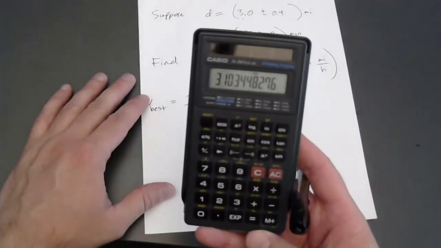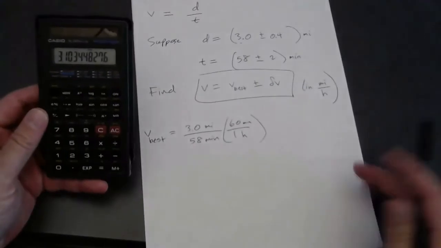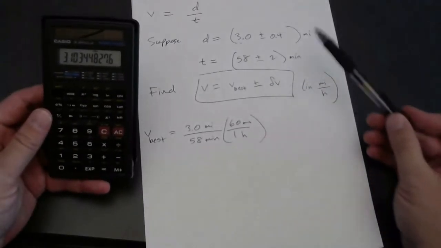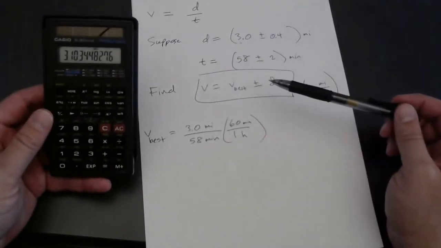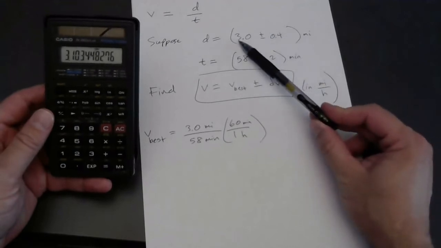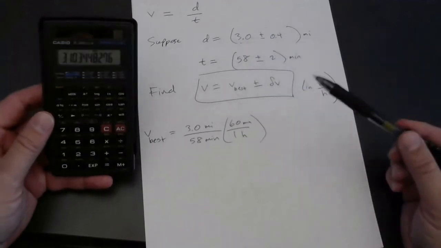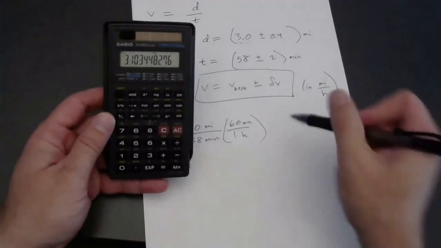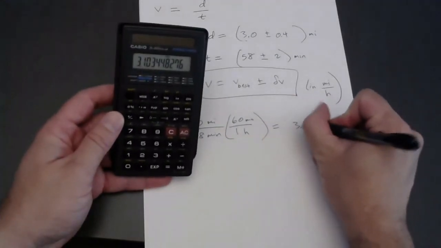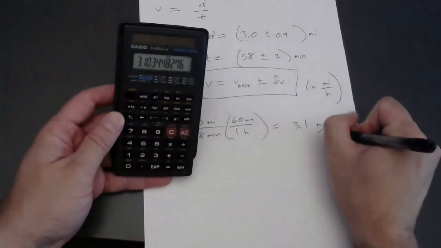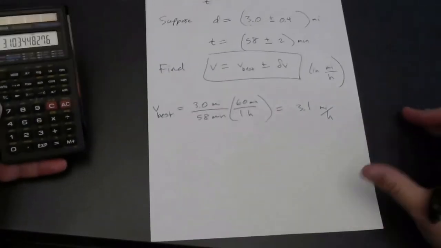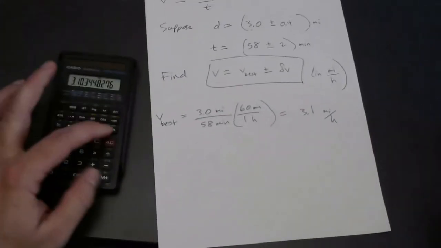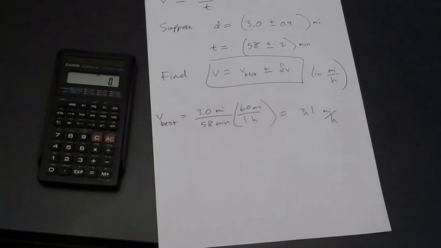The calculator's spitting out a whole lot of digits. Well, you know the rule. If you're multiplying or dividing, just go with the least number. So I've got just 2 digits here. I'll keep 2 digits. I'll round this to 3.1 miles per hour. That's my best estimate for walking speed. So that's a reasonable number. But what's the likely range?